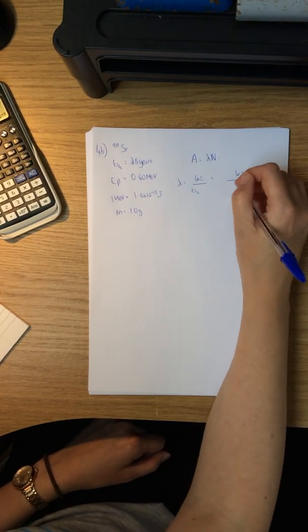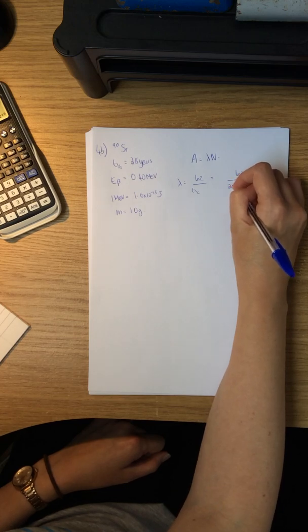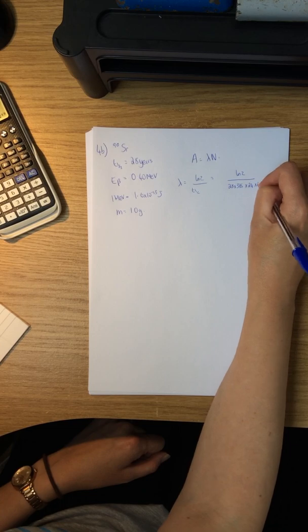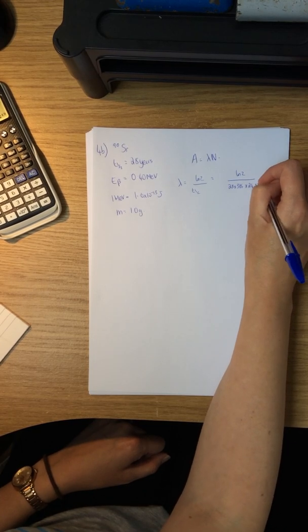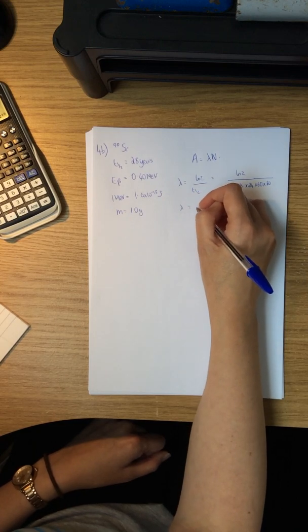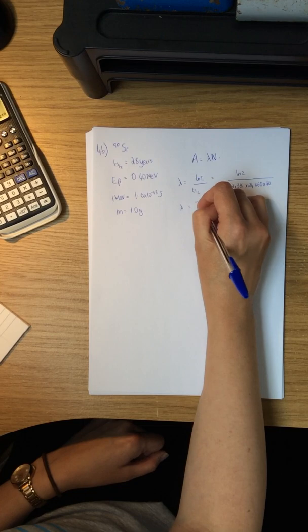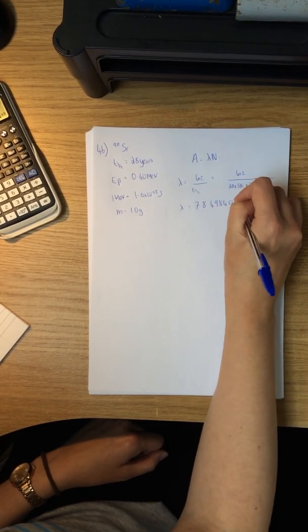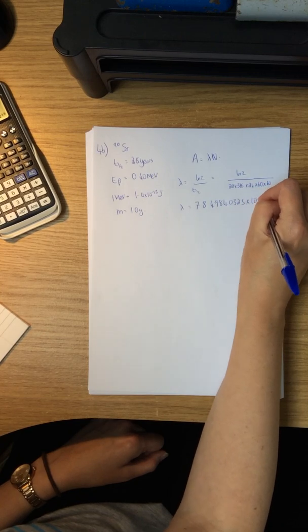So that's going to be 28 years, 365 days in a year, 24 hours in a day, 60 minutes in an hour, 60 seconds in a minute. And that gives me lambda as 7.8498403325 times 10 to the minus 10.